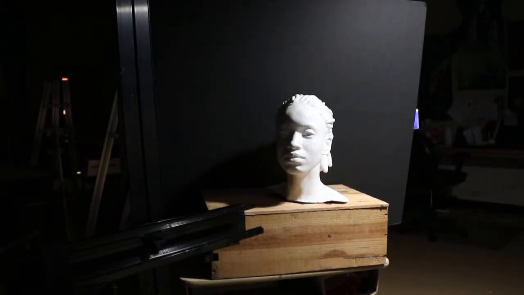We are going to cover a lot of things for still life painting. One of those being value with black and white first, and then value with color.